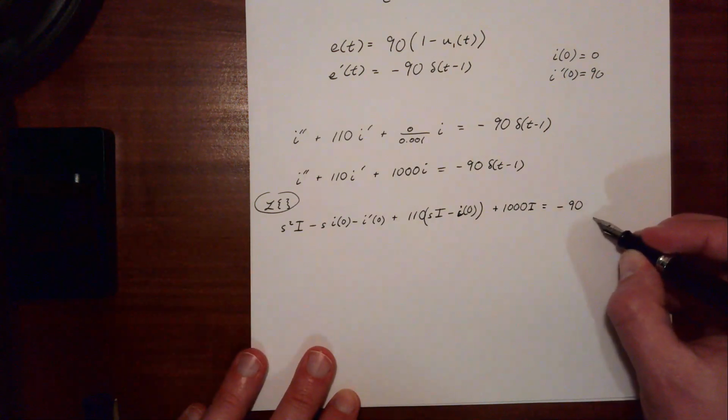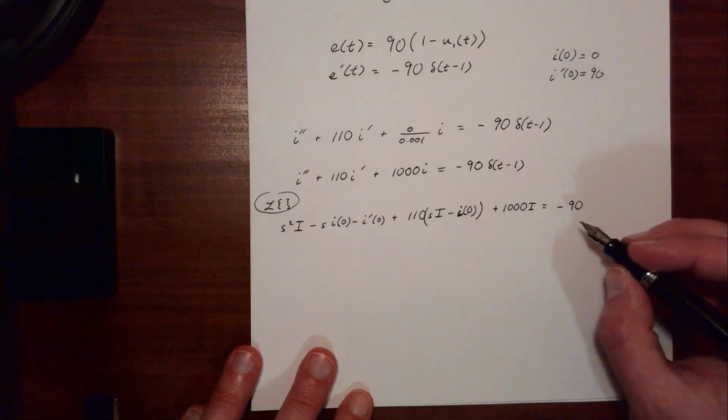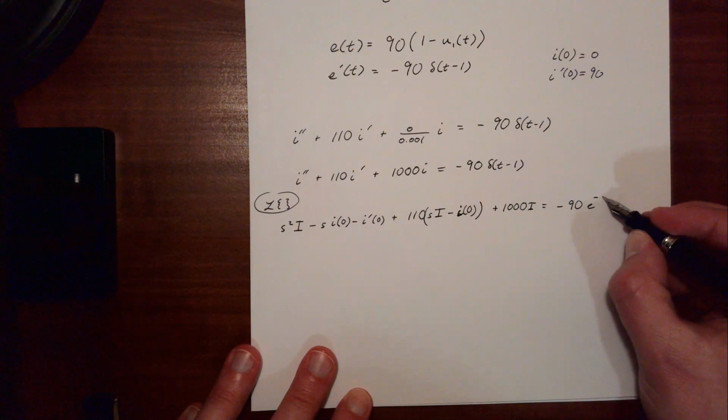And if you remember how the Laplace transform of the delta function works, it's just going to be e to the negative s.